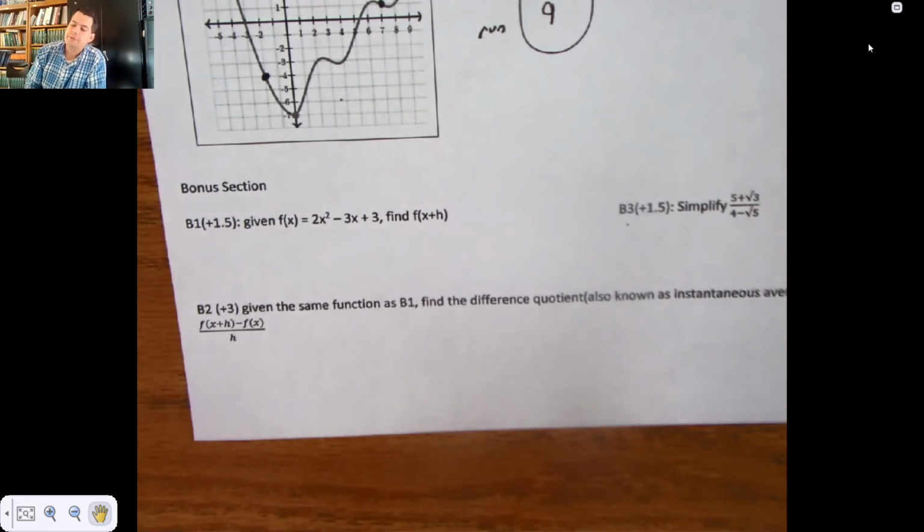Alright, bonus section, which a lot of y'all just won't do. I don't know why you won't do them. You should. I guess you just want to complain about your grade.